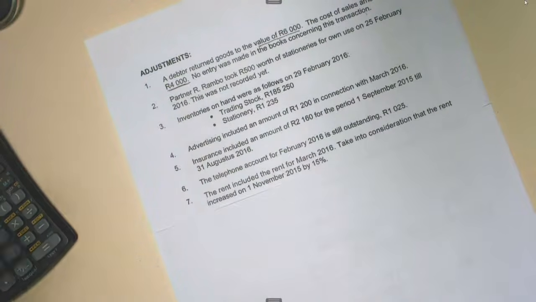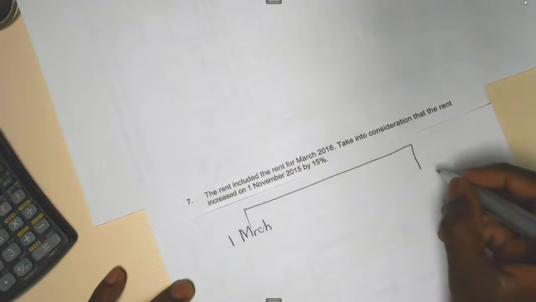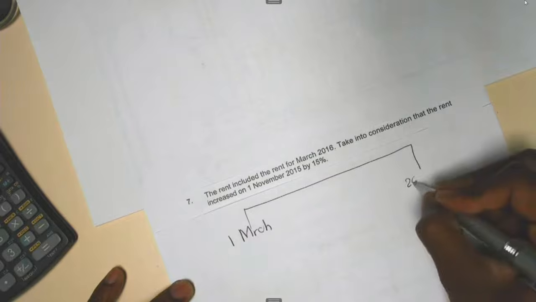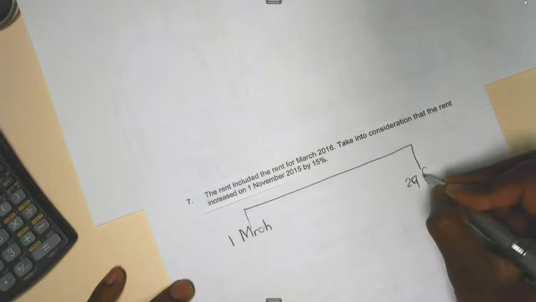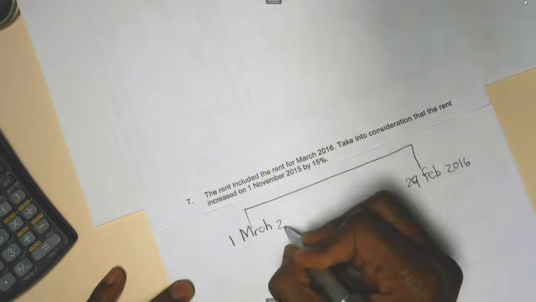So it's very important for us to go back to that story of the timeline. We said our financial year starts 1st March, and then it ends 29 February 2016, and there's 2015.